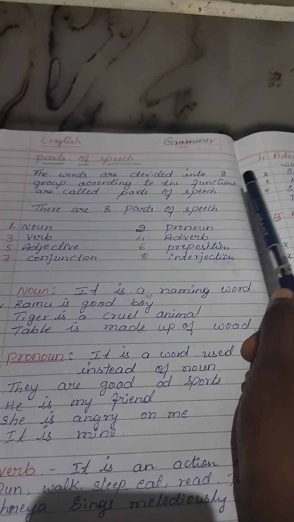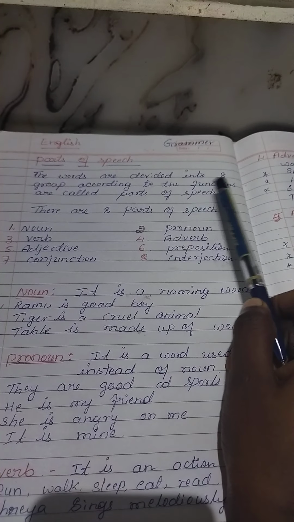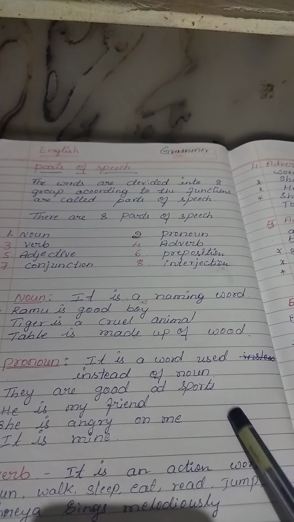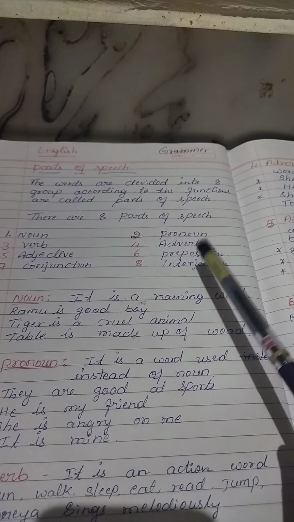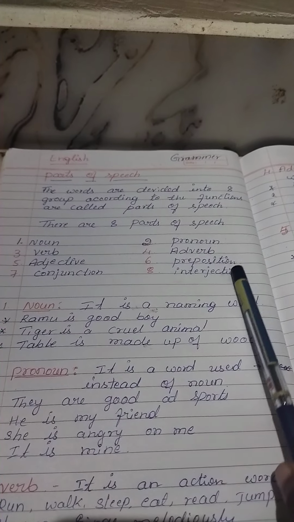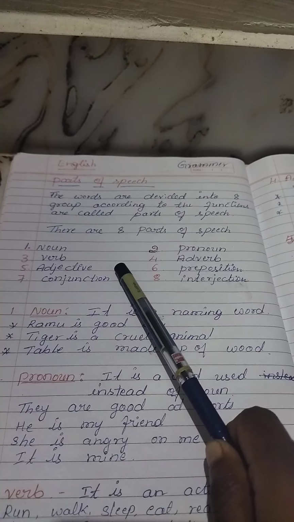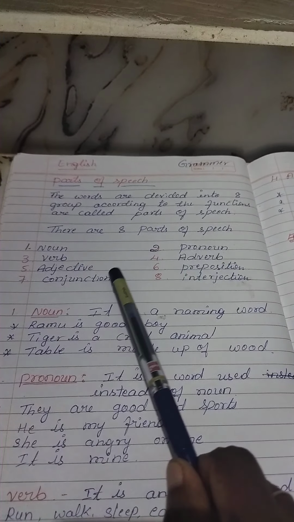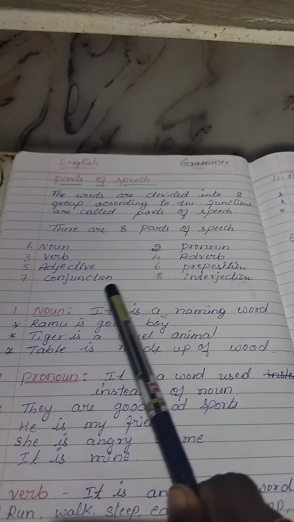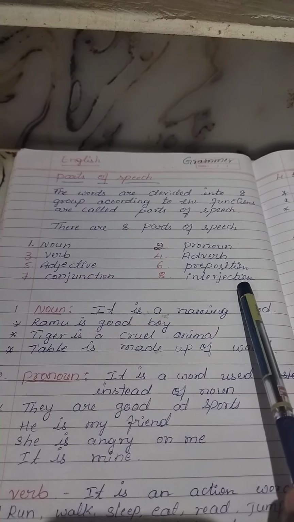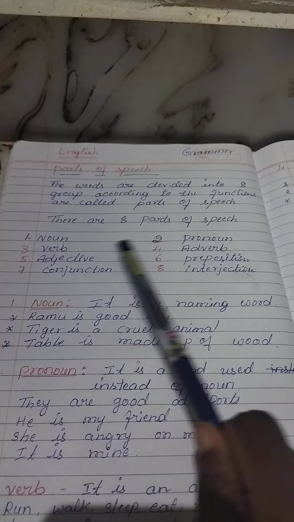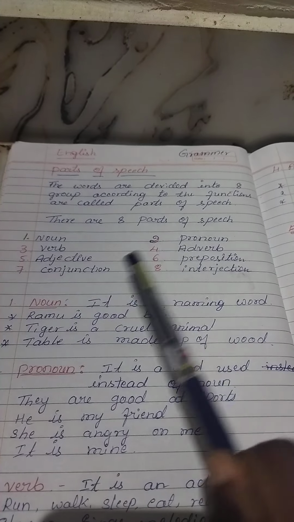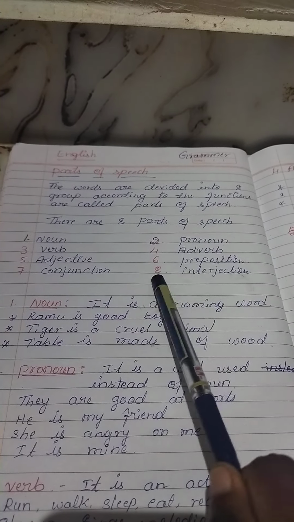Here also the 8 parts are there that give different functions. That is what we call parts of speech. How many categories or groups are there in parts of speech? There are 8 groups. Which are they? I will explain one by one. Noun, pronoun, verb, adverb, adjective, preposition, conjunction, interjection. I will repeat it once again. Noun, pronoun, verb, adverb, adjective, preposition, conjunction, interjection. So these are the 8 parts of speech.